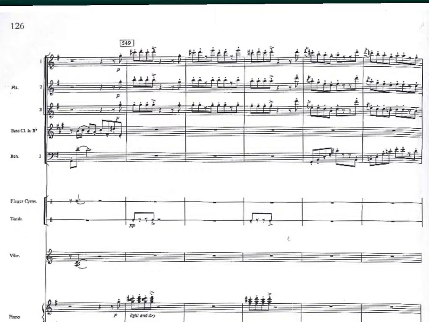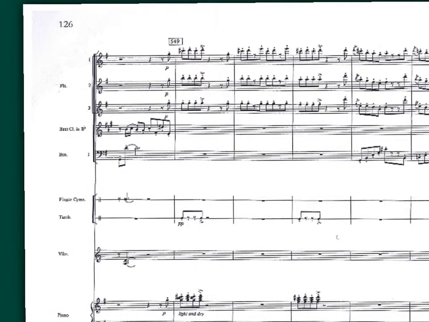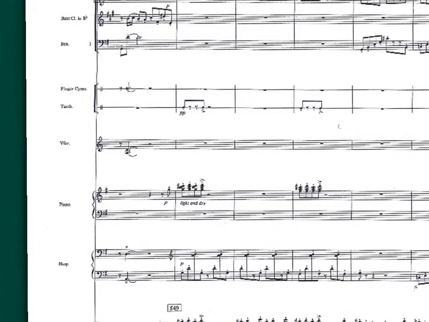If we just look at the combination of instruments and who is playing, we have 3 flutes, first of all. They're playing very high pitched and very staccato, so a very light and dry sound. We have tambourine. Looking down further, we have high pitched piano chords. There's no left hand in the piano there. And again, you can see the terms light and dry written down there by Bernstein.